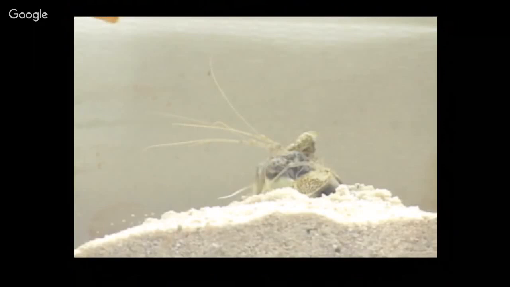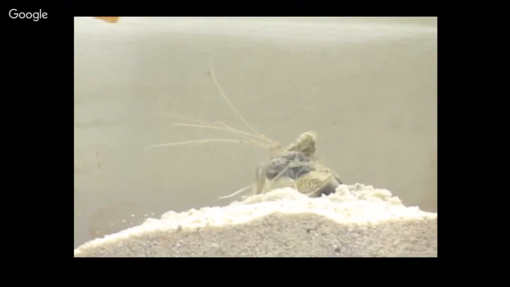To give you a look at how the spearers attack their prey, there it was. Everyone see that? See that again. But you can get a better look at that. Here again is a very slowed down video.